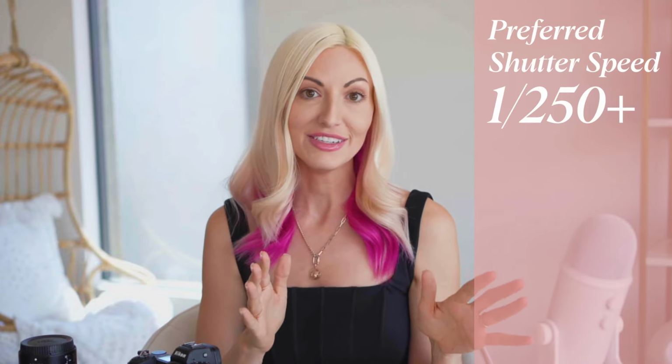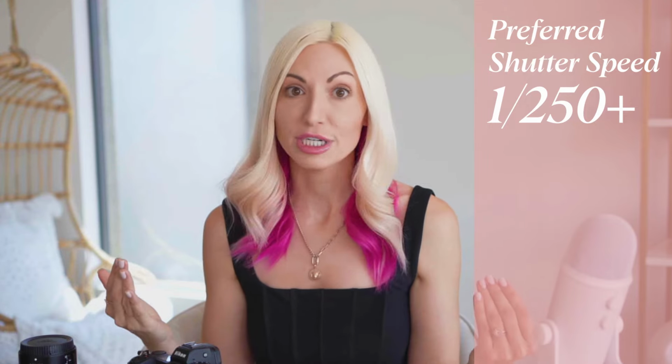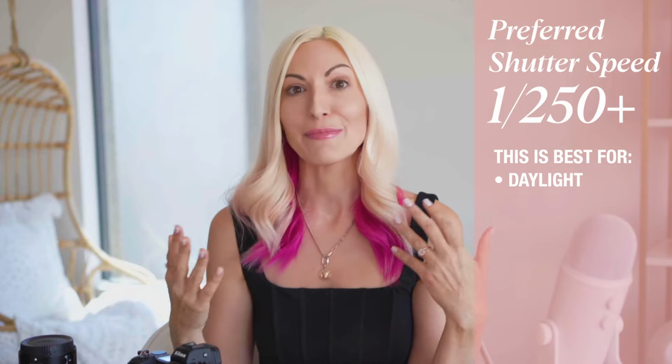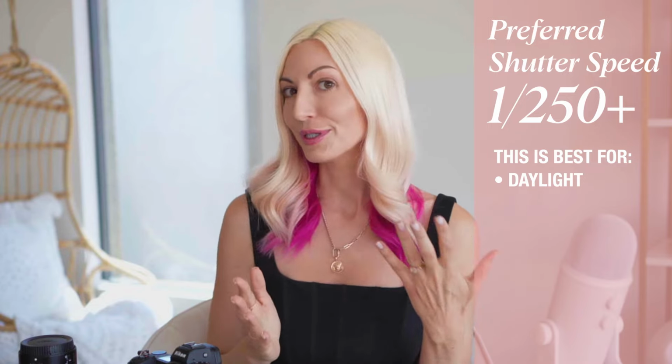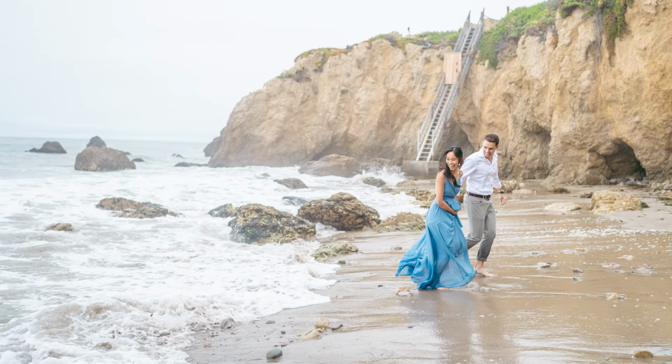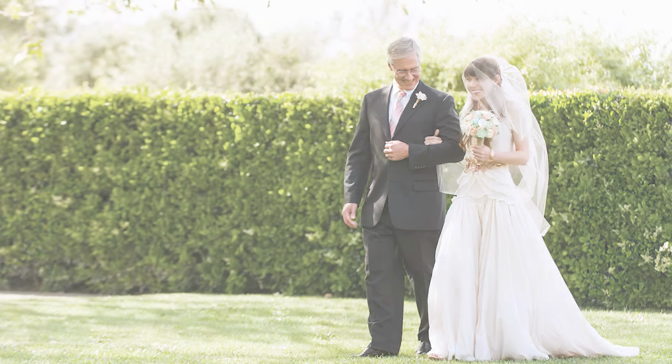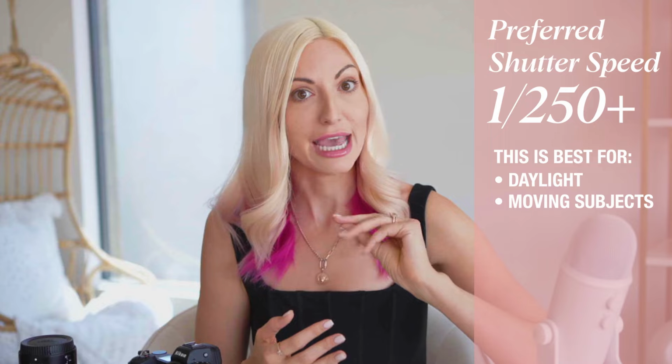The second shutter speed to keep in mind is 1/250th of a second or faster. And this is what I aim to use the majority of the time. This is going to be best for our daylight scenarios where we're shooting in bright light, where low light isn't really a consideration. So when I'm capturing moving subjects is another time I'll use this, such as a couple playing or a bride walking down the aisle.